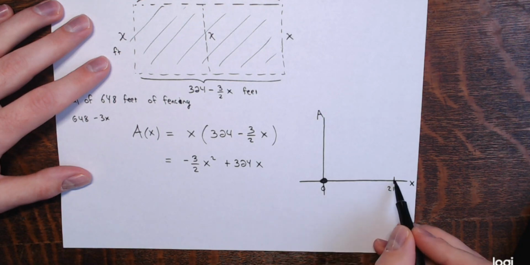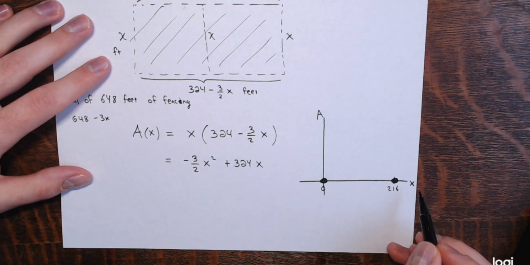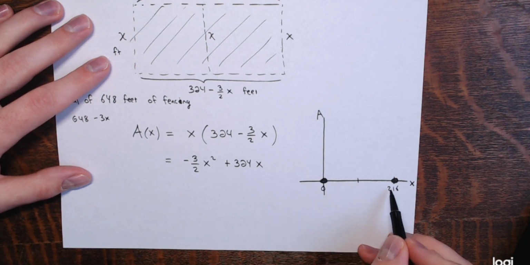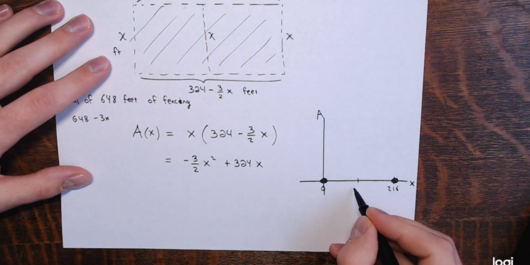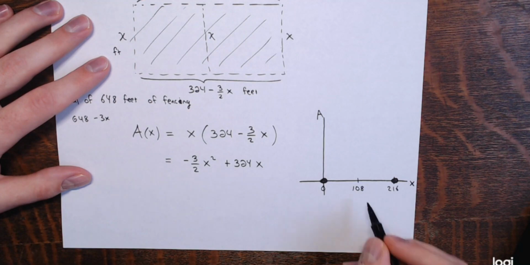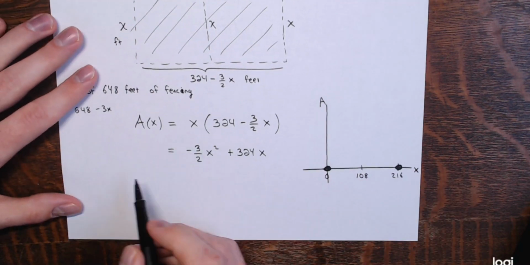If x were 216, you'd also get an area of 0. And then using symmetry, you can find the axis of symmetry. Half of 216 is 108. Right? That's where the axis of symmetry is going to be. But let's see that actually work out.